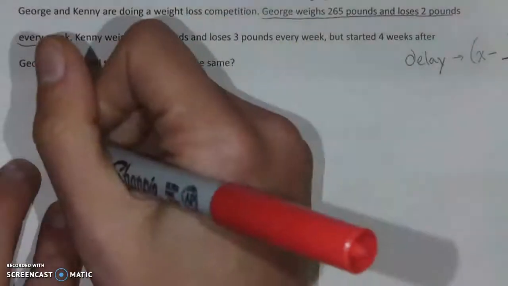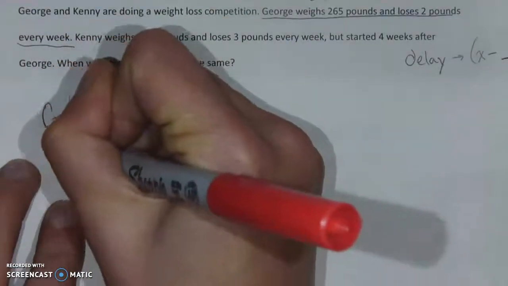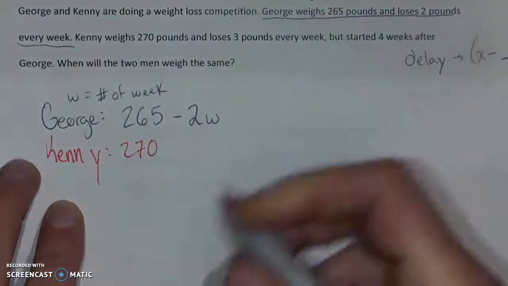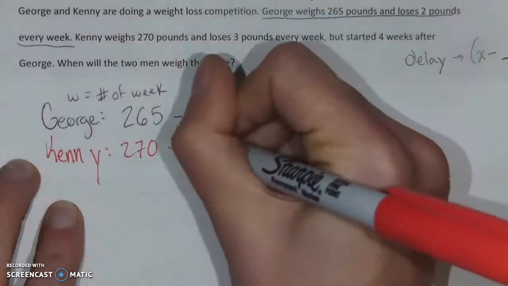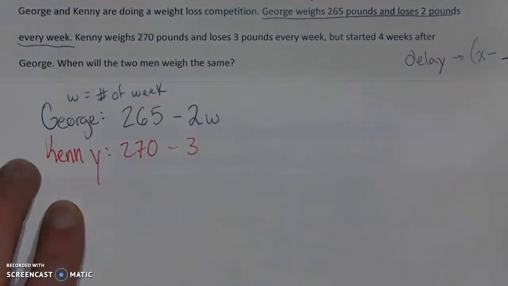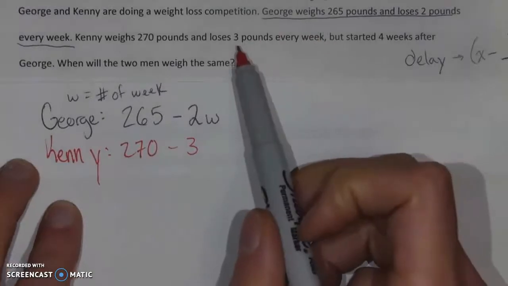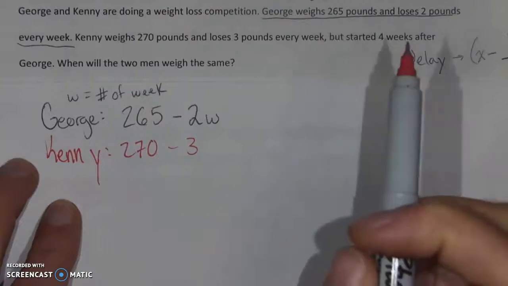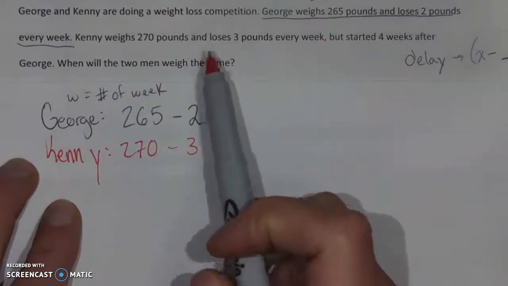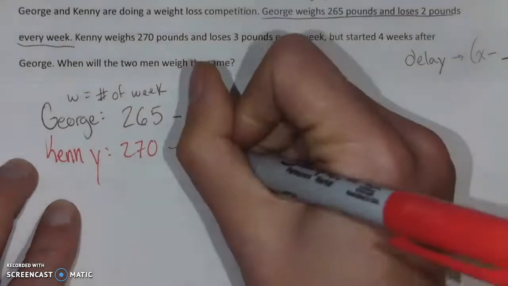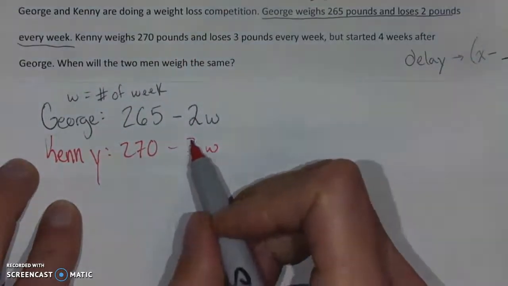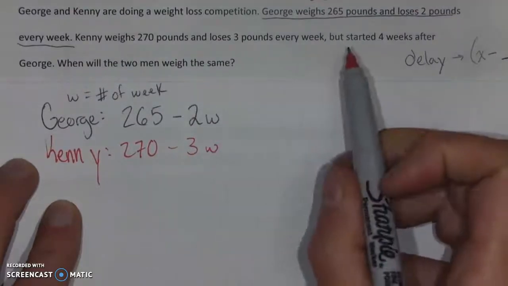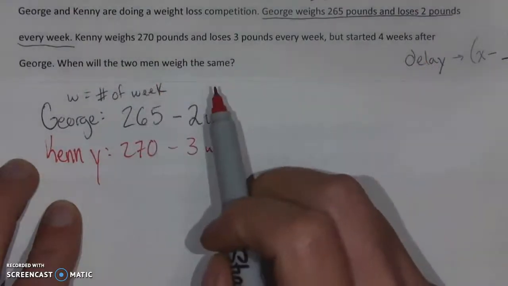But we do have Kenny as well, and Kenny is our other situation. So Kenny weighs 270 pounds, and he's losing 3 pounds every week, which is really great, right? That's a healthy amount, but not too extreme. So we know he's not dying with this weight loss, hopefully. But the problem is, even though he loses that 3 pounds every week, repeatedly, right? He started at 270, he's losing that 3 pounds repeatedly, so I know it gets the variable. He started 4 weeks after George.